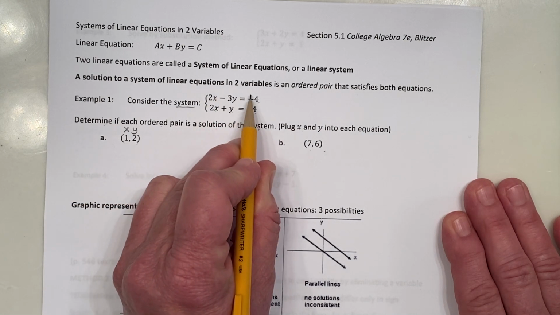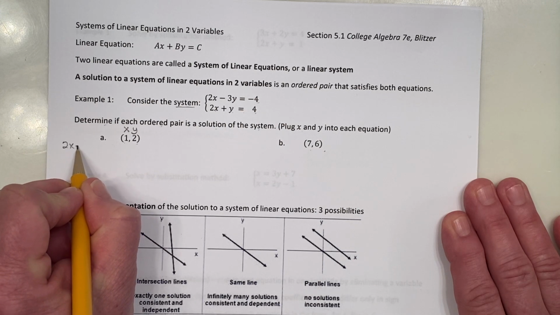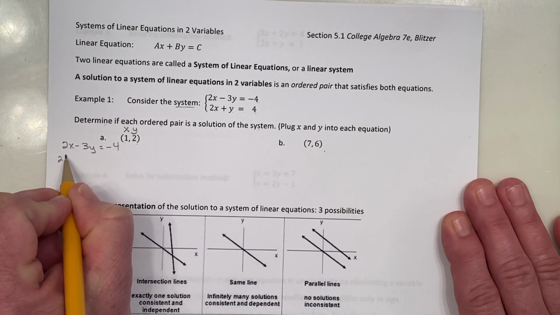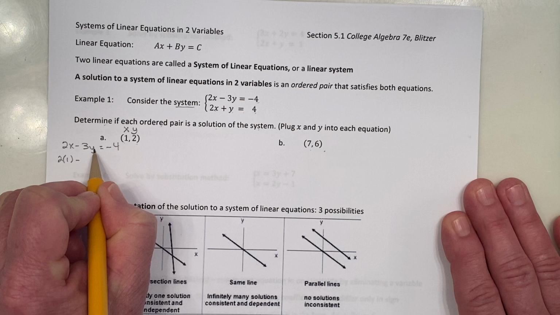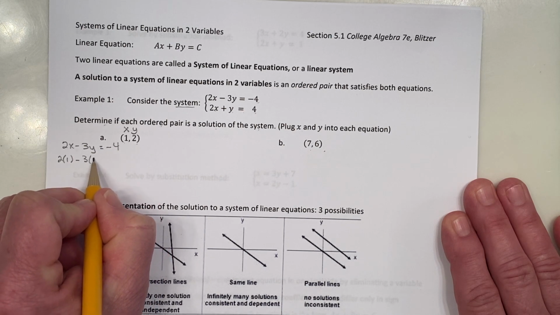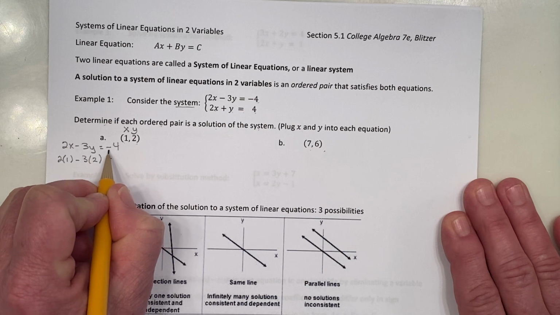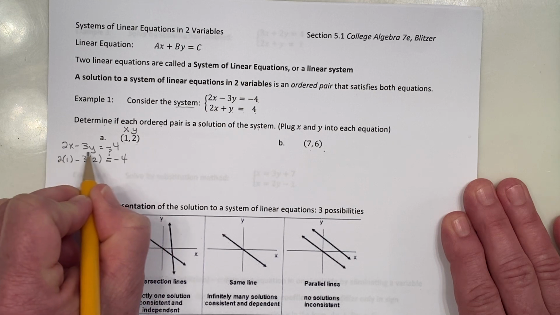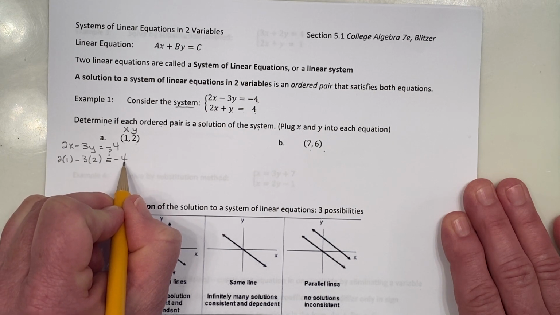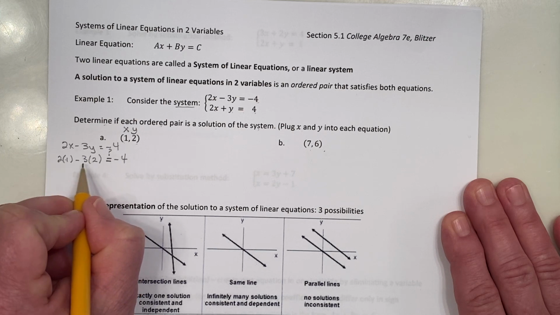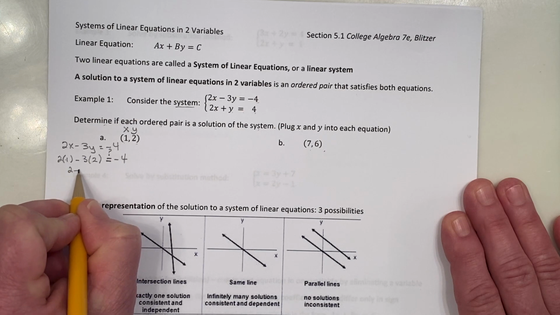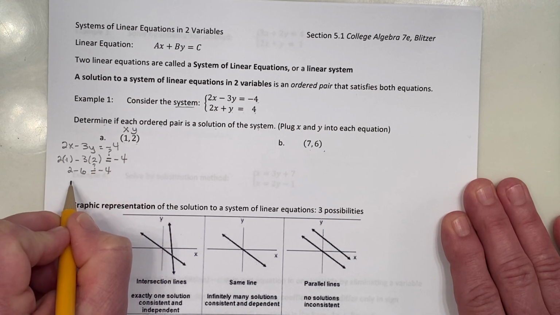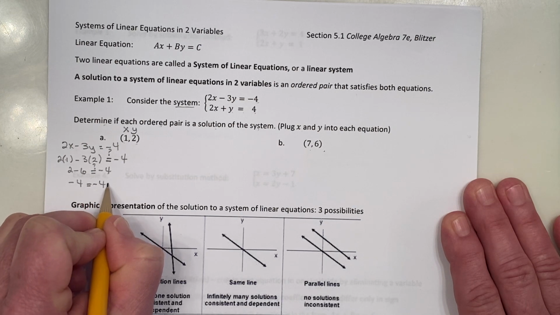So I'm going to grab the top equation here. Where I see x, I'll plug in 1, so 2 times 1 minus, and then where I see y, I'm going to plug in 2, 3 times 2. And right here at the equal sign, I'm going to put a question mark and record -4. I want to see if these computations will result in my getting -4. So this is 2 minus 6, and 2 minus 6 is -4. I'd put another question mark here while I'm still trying to decide. So -4 does equal -4.